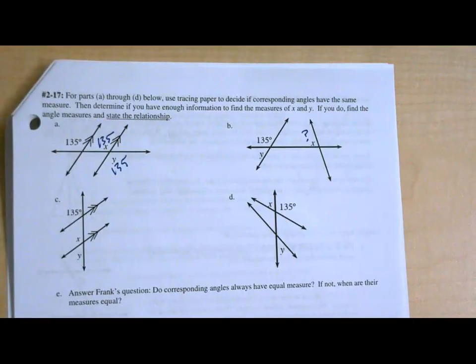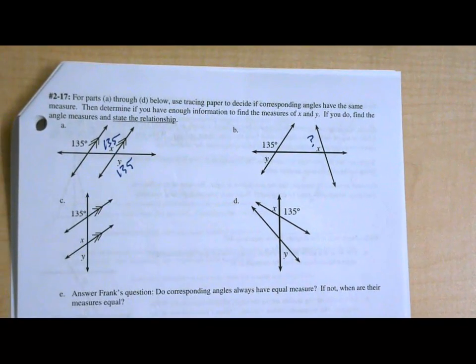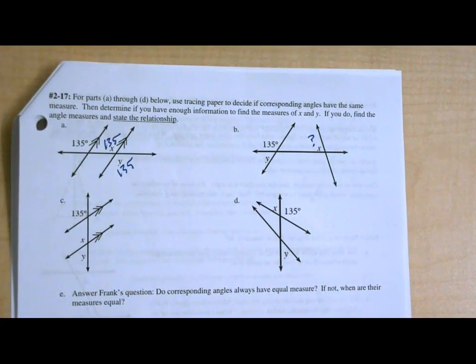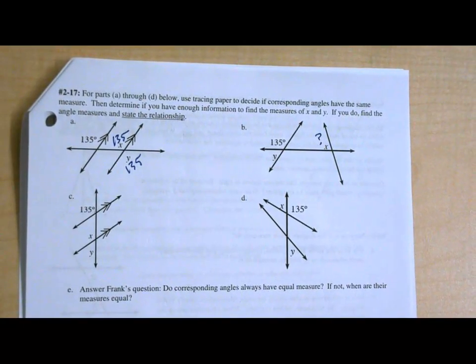Can you guys go ahead and figure out what X and Y are in part C? And then I think in B and D, there is some stuff we can find. Find as many things as you can in number 17 here, and just leave question marks for any of the ones that we're not sure about.